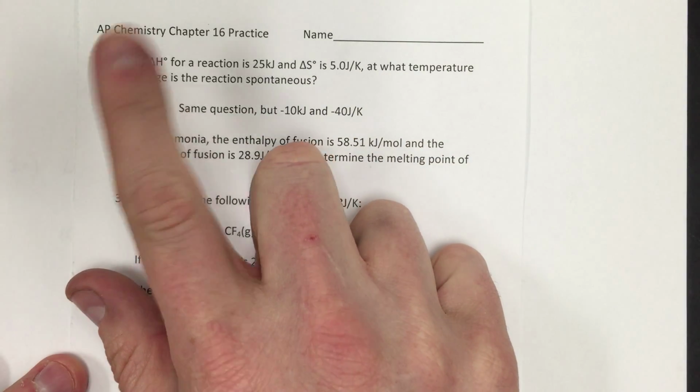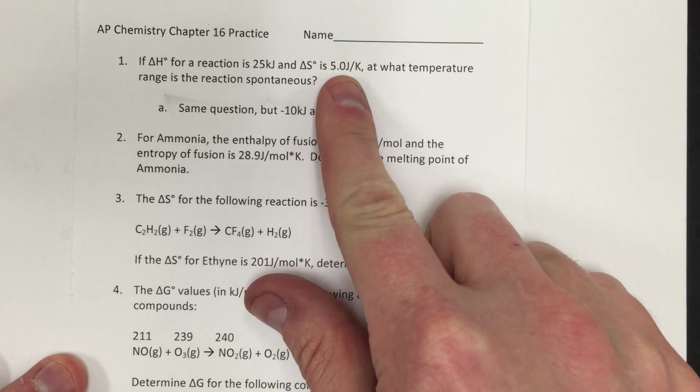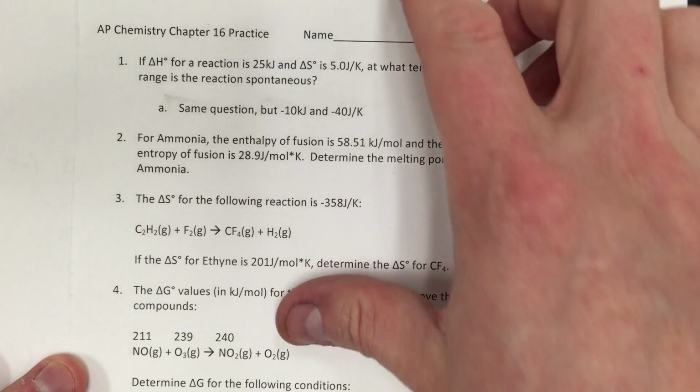Alright, so number one asks, if delta H for a reaction is 25 kilojoules and delta S is 5.0 joules per Kelvin, at what temperature range is the reaction spontaneous? And then the same question with these numbers.